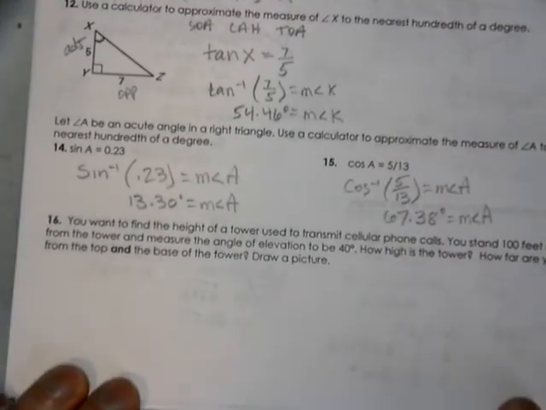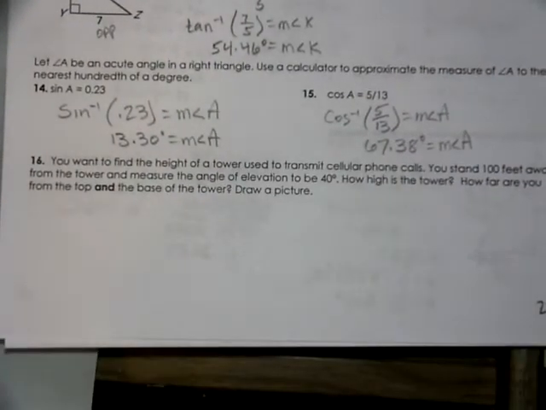Okay, last question. You want to find the height of a tower used to transmit cellular phone calls. You stand 100 feet from the tower and measure the angle of elevation at 40 degrees. How high is the tower? How far are you from the top and the base of the tower?